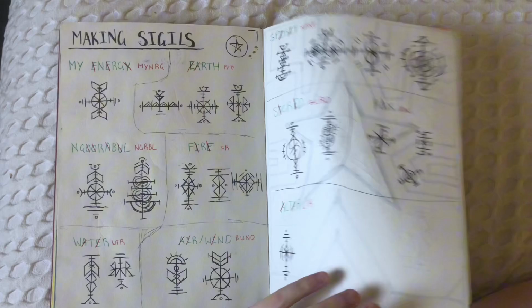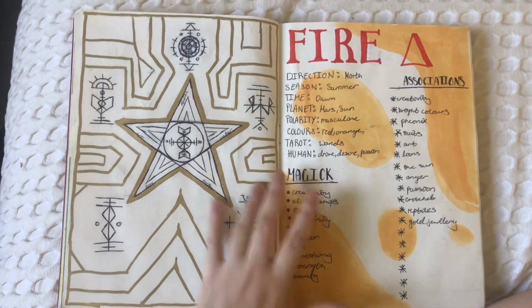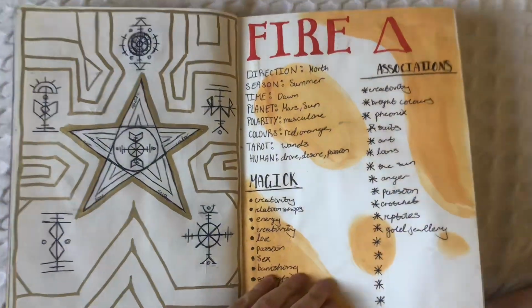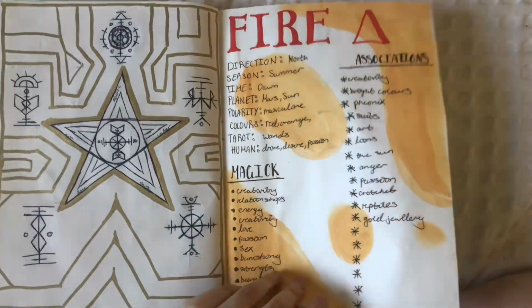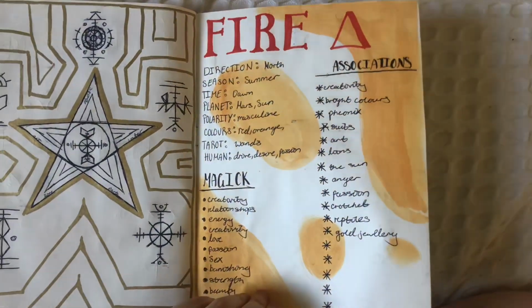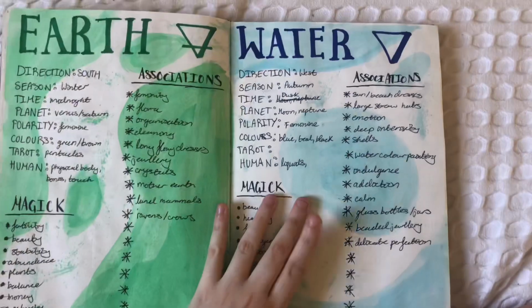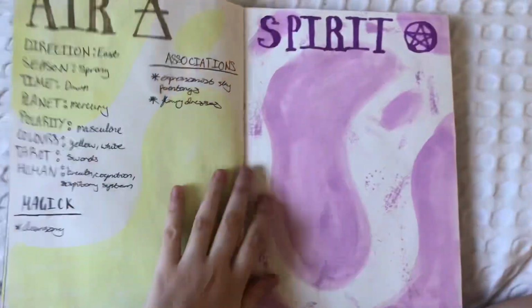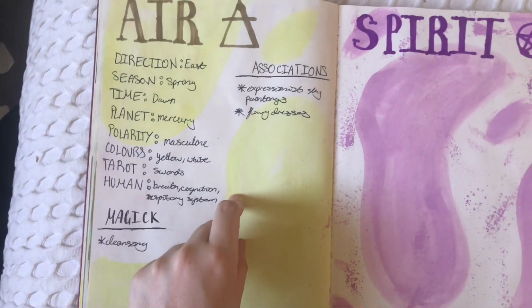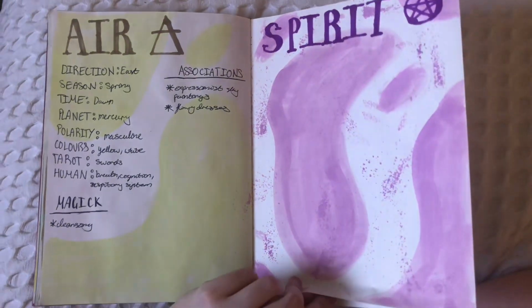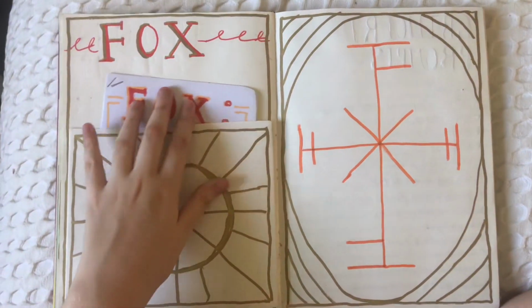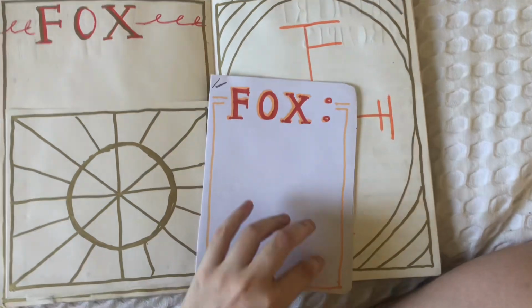Making more sigils. Sigils. This is my own ones. This is about fire. Earth, water. I don't think I finished these actually. Yeah, about halfway through air and then I kind of stopped. And spirit, and I finished it. Stuff about foxes. I have a little booklet in this pocket.